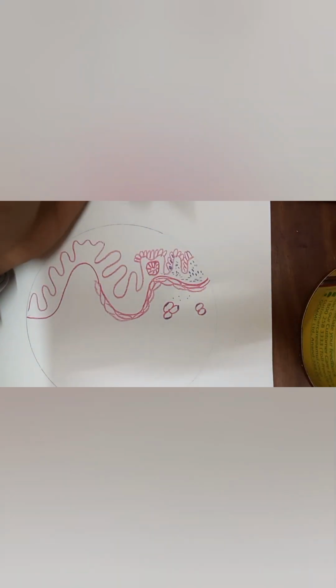One thing I forgot to tell you: in smooth muscle you have to draw a tapered nucleus at the center, in this way. And these follicles are aggregations of lymphocytes, so we name them lymphatic follicles.